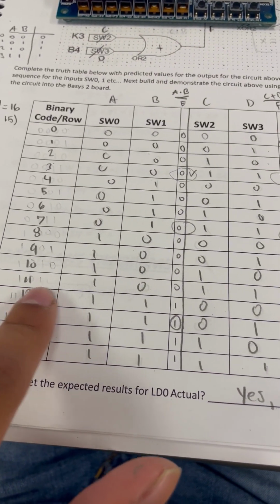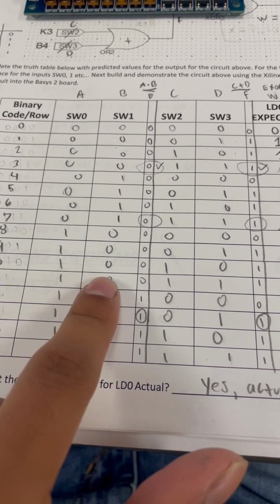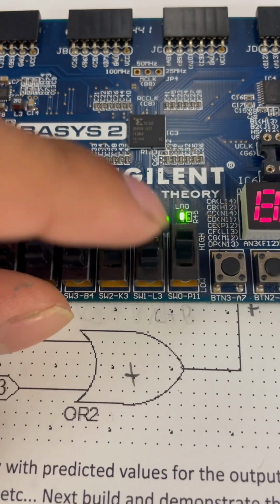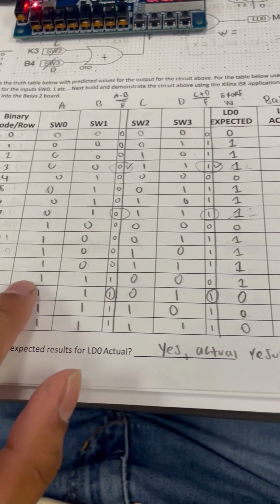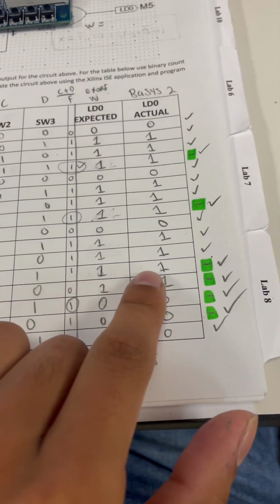So now we move on to the next row. Switch 0 is on, switch 1 is off, and switch 2 and 3 are on. So switch 2 and 3, the LED light is still on, as we expected here.